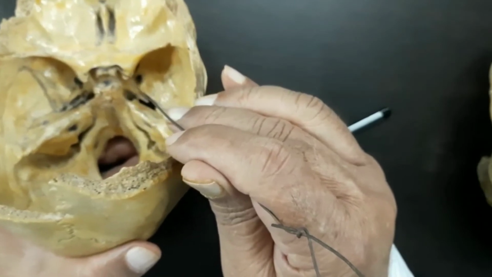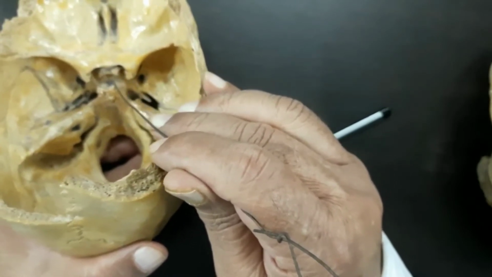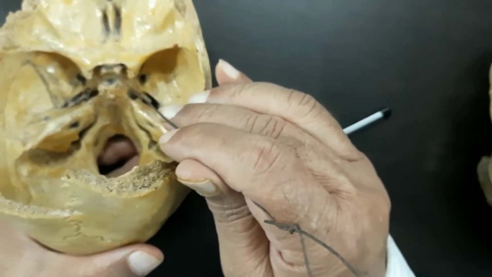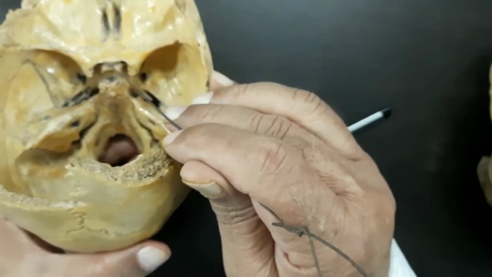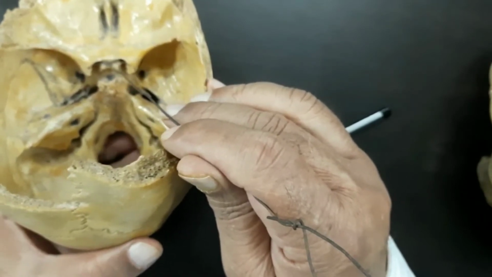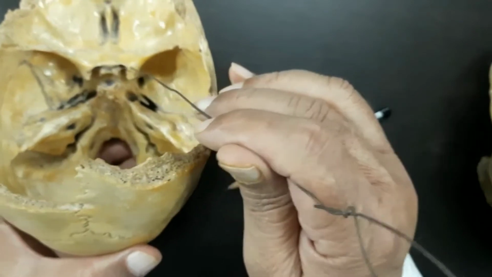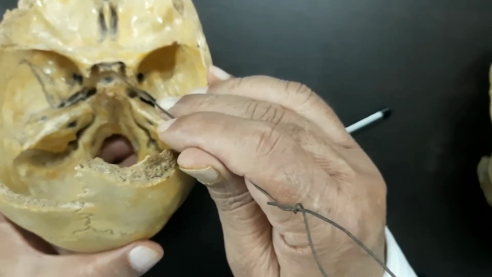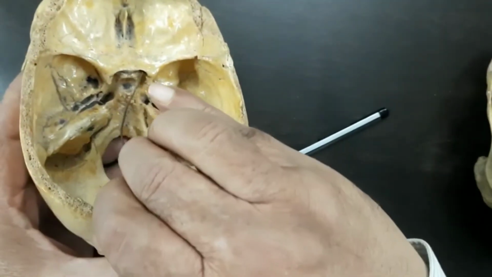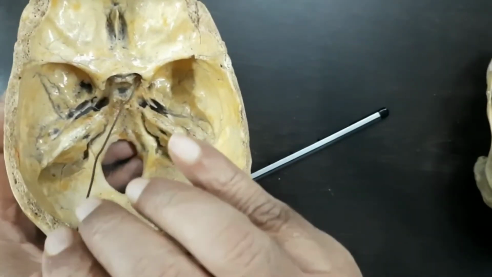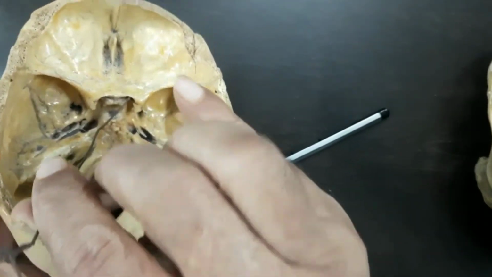So, just behind this anterior boundary, this sulcus is here, and this is called sulcus chiasmaticus. If you trace this sulcus chiasmaticus on either side, it will go into the optic canal, where I am putting the wire.